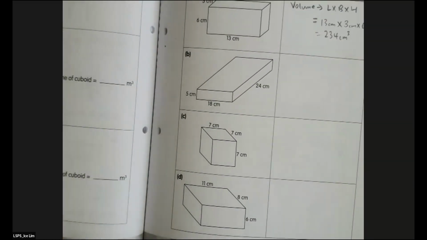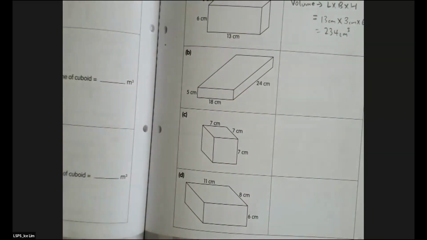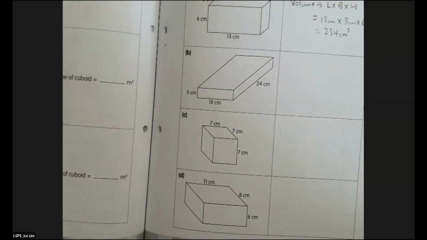Now, this part of the homework is something special. For every one of these solids, I want to see length, breadth, height, length, breadth, height, length, breadth, height. I want to see the length.